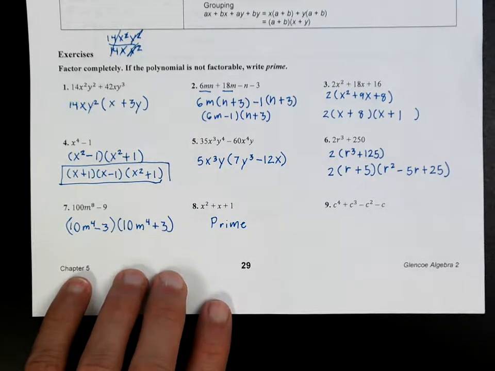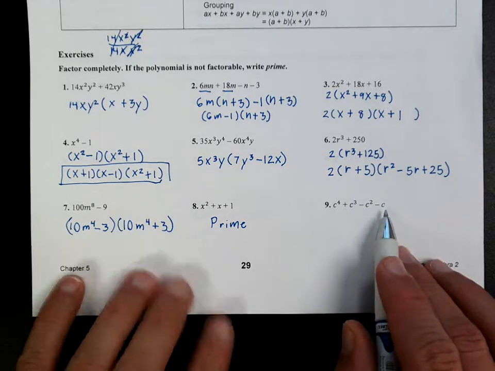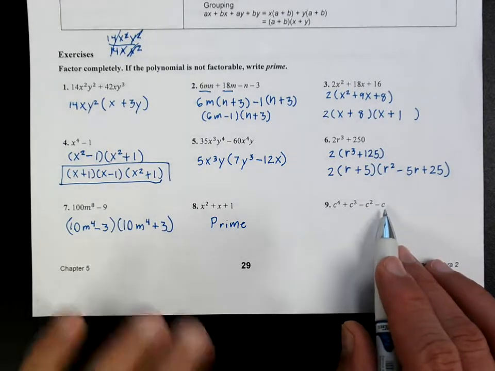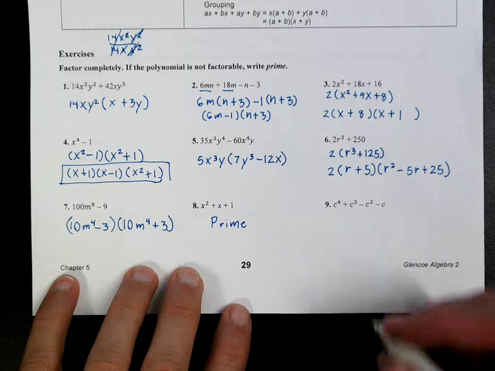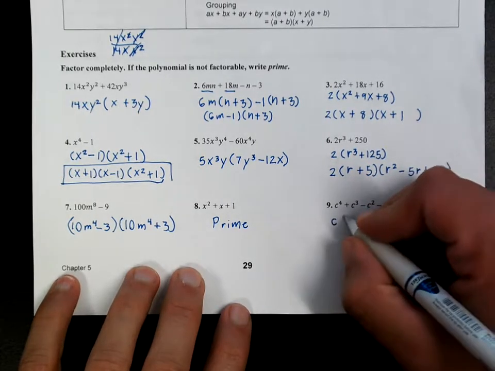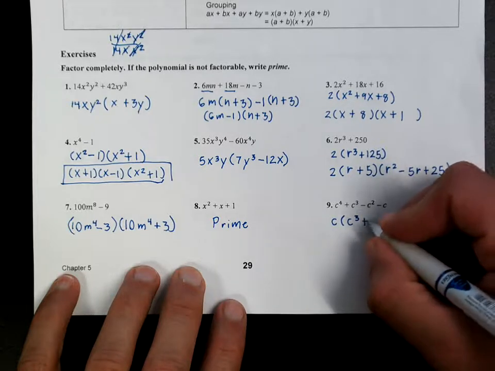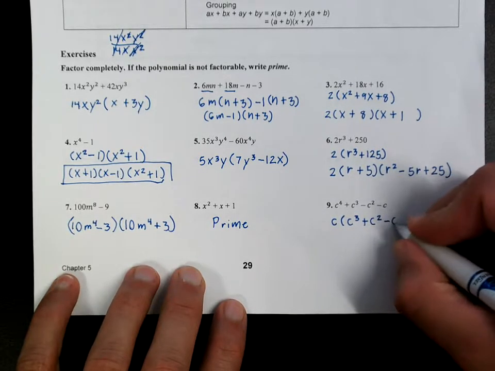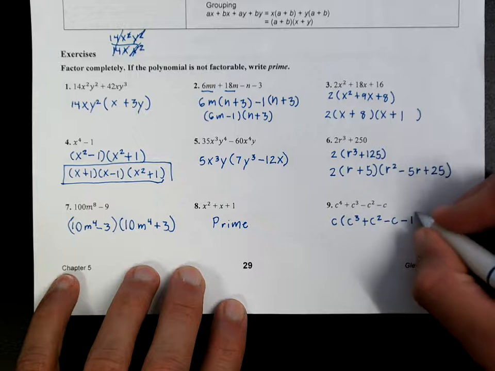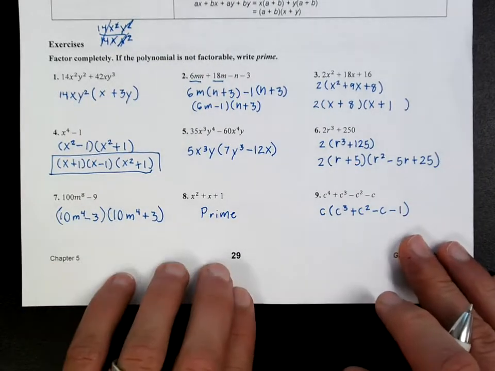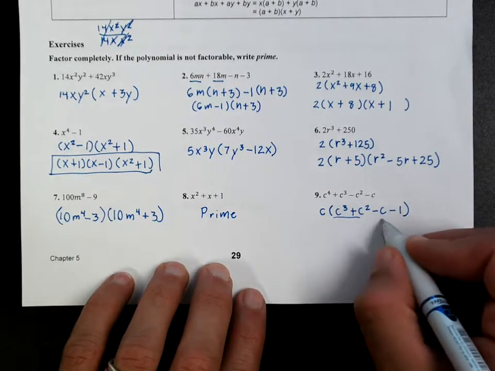Now number 9, always look for your greatest common factor. Look at every term. What do they have in common? If you have a variable in every one of these, you're going to factor out the smallest one, which in this case is this. All right. Now after that, I'm going to do the factor by grouping.